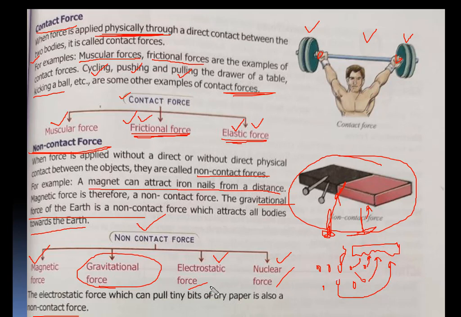So this kind of force is known as electrostatic force. In the higher classes, you will study about electrostatic force in more detail. Okay, so let us continue.